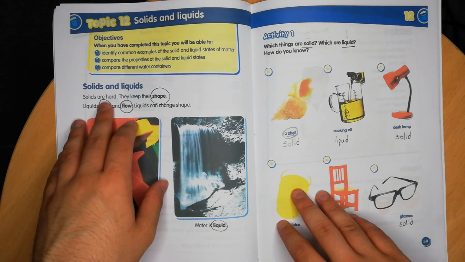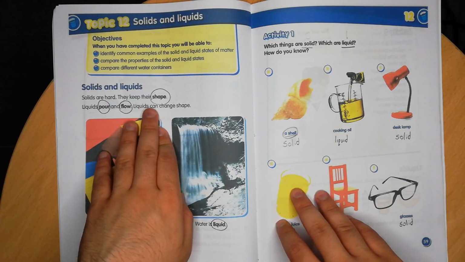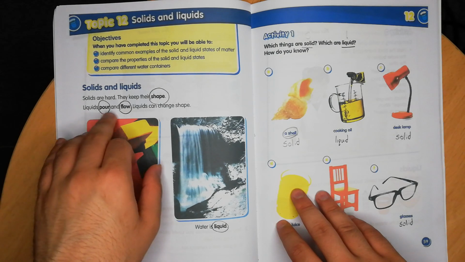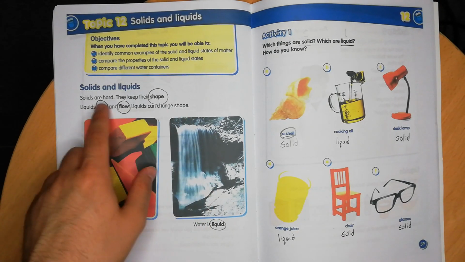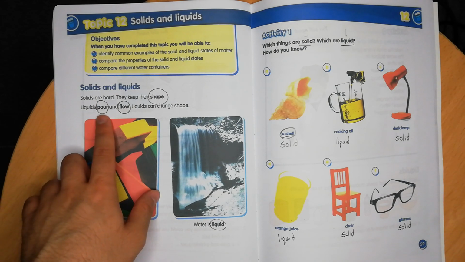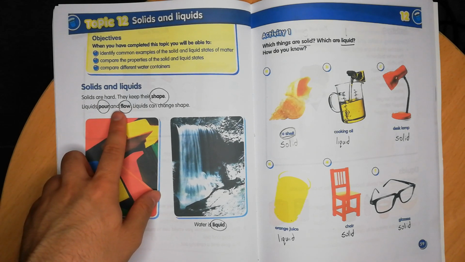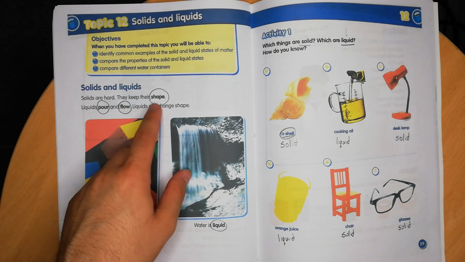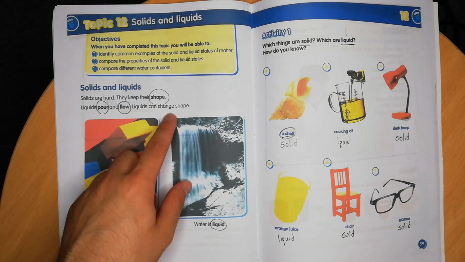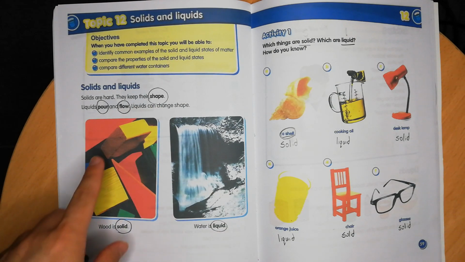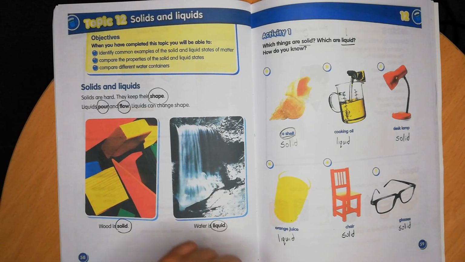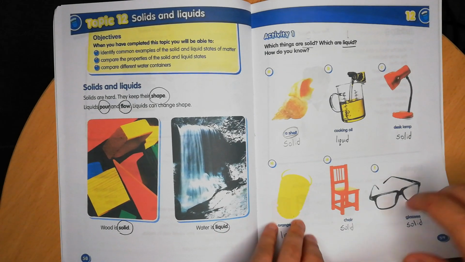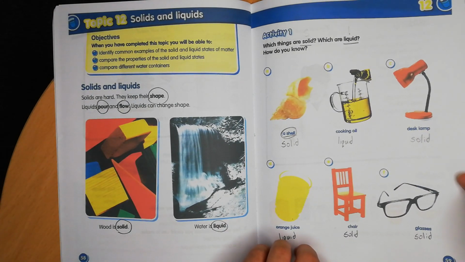Solids are hard and they keep their shape. Liquids pour and flow. Liquids change shape. So solids are hard while liquids pour and flow. Solids keep their shape while liquids can change shape. Wood is a solid. Water is liquid, as shown here. Here we have a group of objects. Some of them are solid, some of them are liquid.